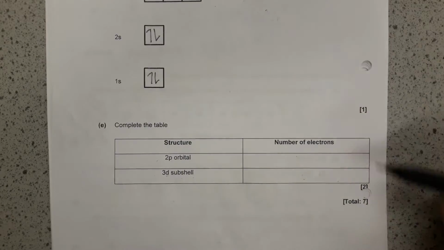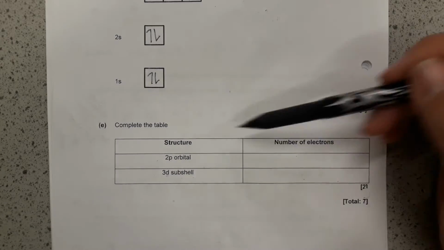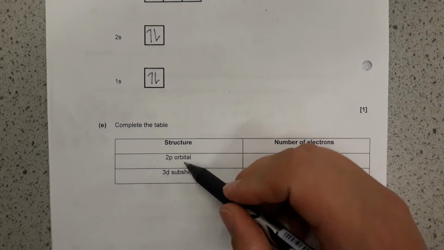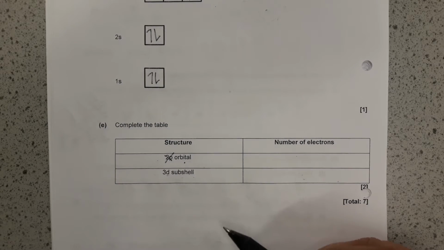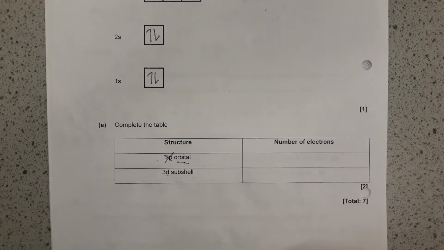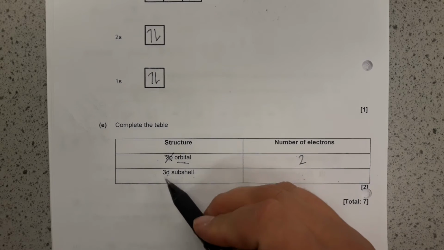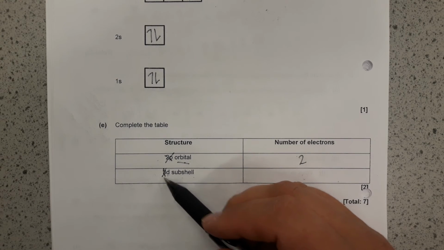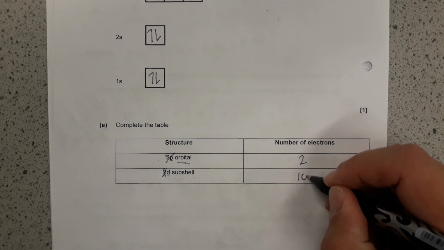And question E, to finish off this section before the multiple choice, it's asking you simply to state the number of electrons in these different parts of the atom. A 2p orbital, that bit is completely irrelevant. The fact that it's 2p doesn't make any difference because it's asking you for the electrons in an orbital, and we know an orbital can only hold 2 electrons. 3d subshell, the 3 bit is irrelevant, doesn't matter which energy level it's on. A d subshell can hold up to 10 electrons.